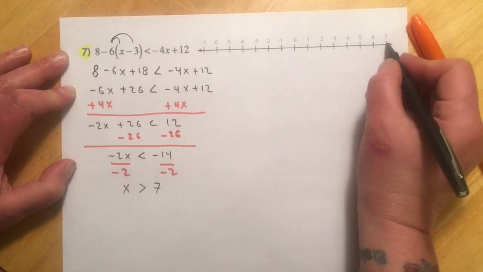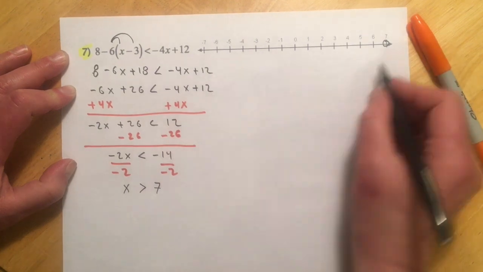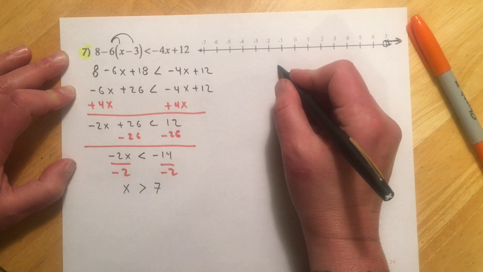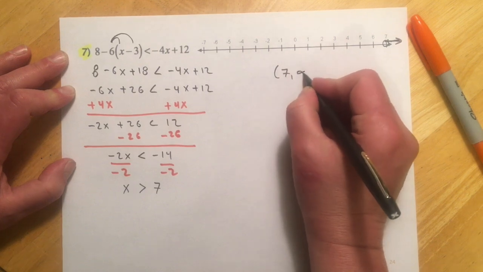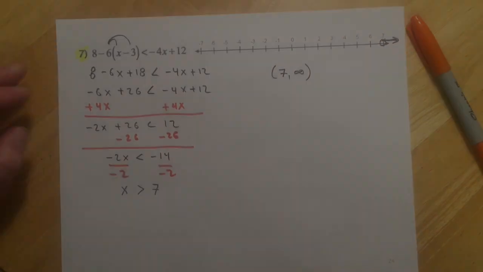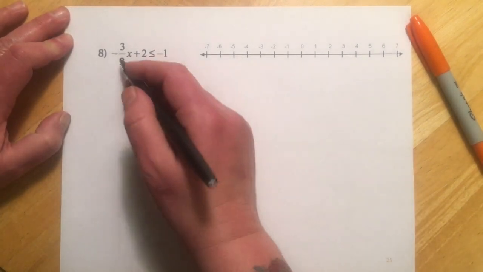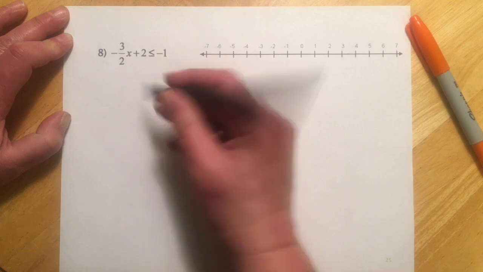So come up here to our graph, an open dot. Greater than is going that way, so off to infinity. And we'd have from 7 to infinity. So these next three examples are how to kind of deal with fractions and decimals in these problems.